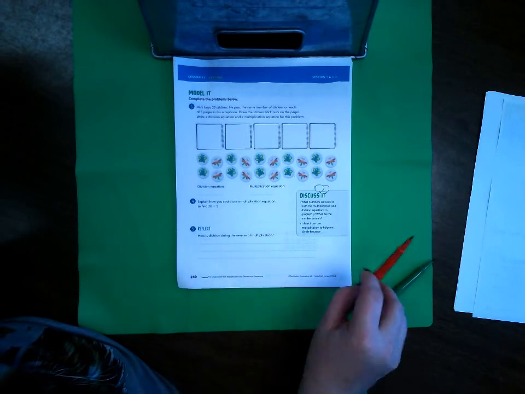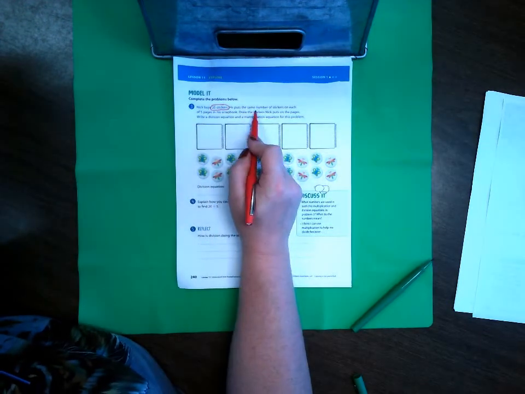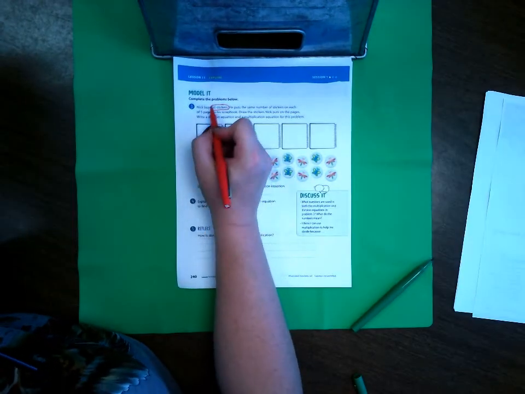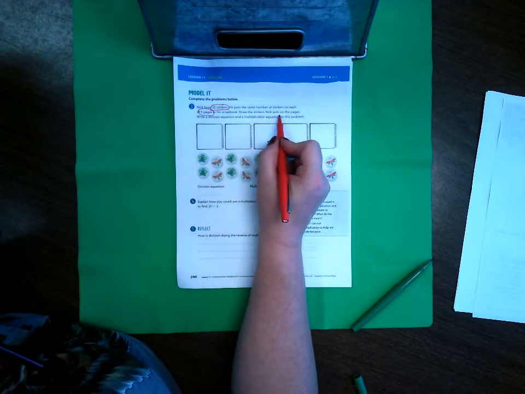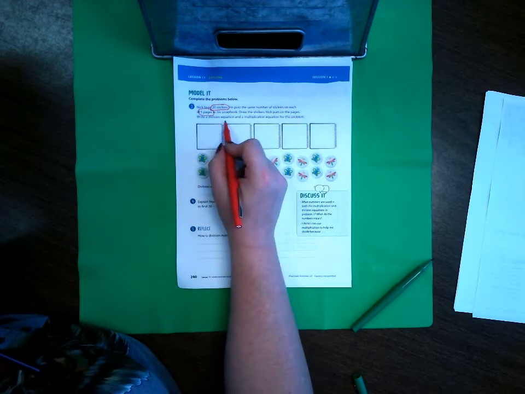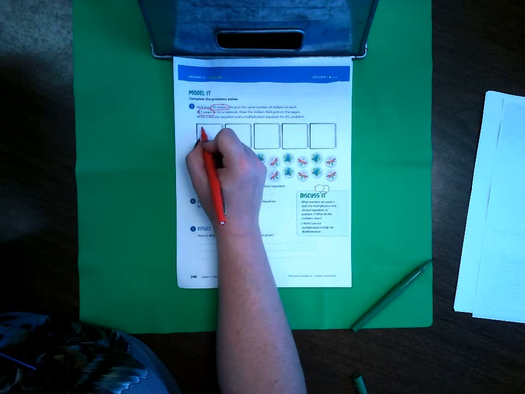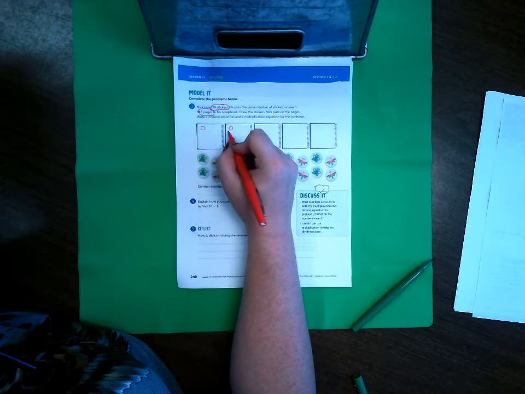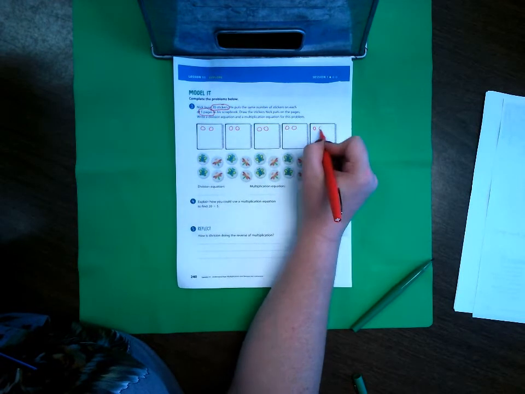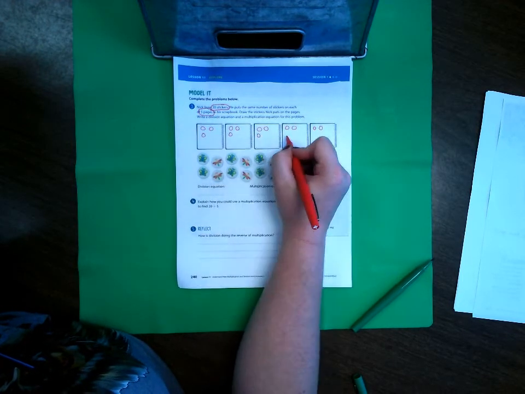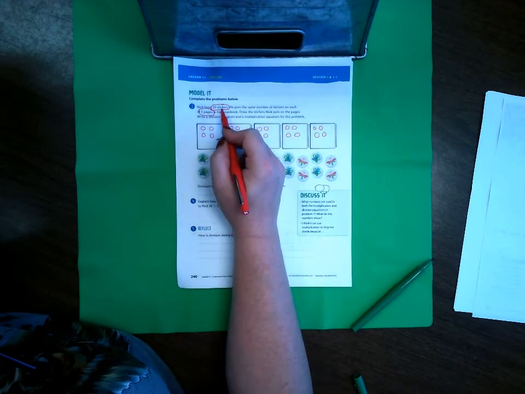Complete the problem below. Nick buys 20 stickers. He puts the same number of stickers on each of 5 pages in his scrapbook. Draw the stickers Nick puts on the pages. Write a division equation and a multiplication equation for this problem. So I'm going to start drawing stickers, and I'm going to count 1, 2, 3, 4, 5, 6, 7, 8, 9, 10, 11, 12, 13, 14, 15, 16, 17, 18, 19, 20, and that's the number I was going to.